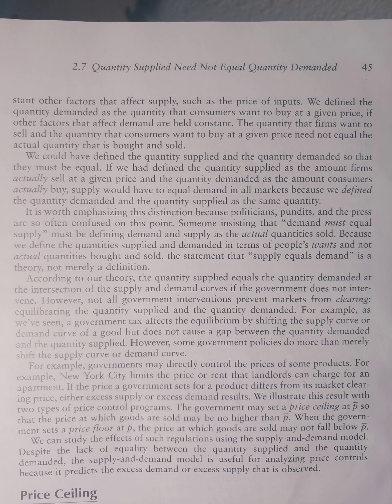We illustrate this result with two types of price control programs. The government may set a price ceiling at P bar so that the price at which goods are sold may be no higher than P bar. When the government sets a price floor at P bar, the price at which goods are sold may not fall below P bar.